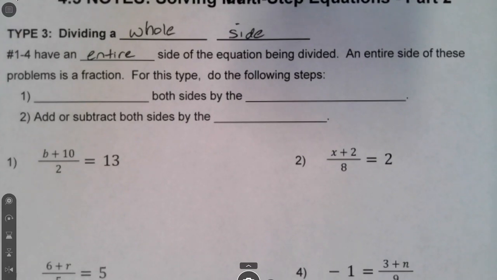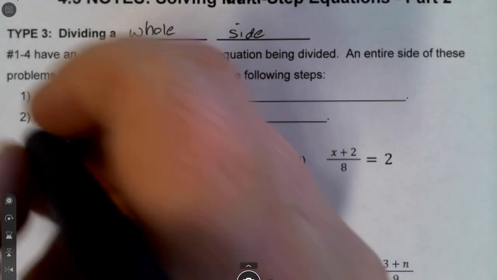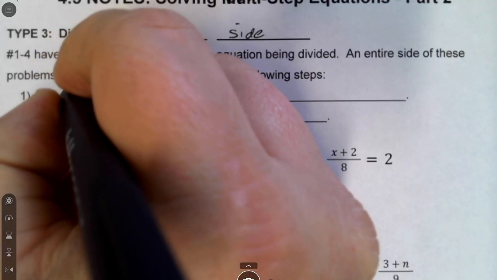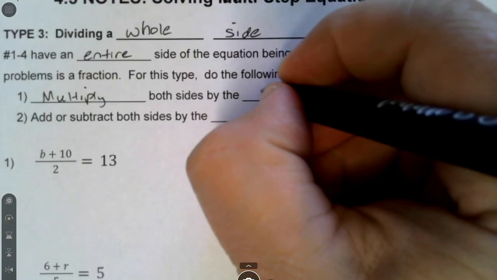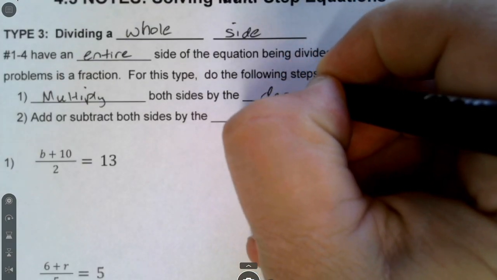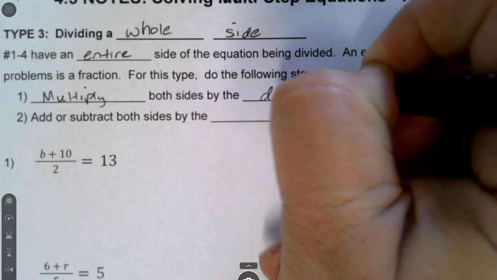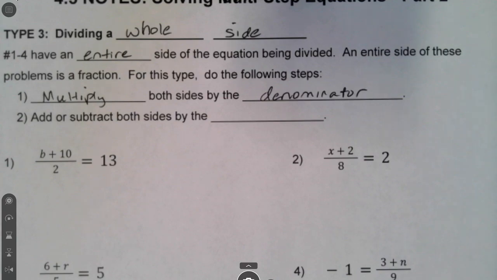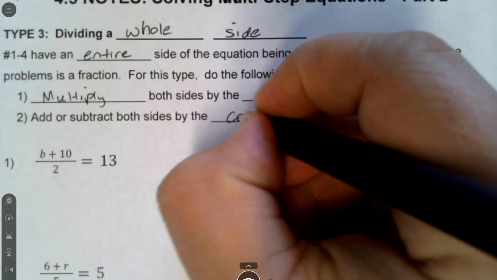So for this type, do the following steps. First, multiply both sides by the denominator. Then you will add or subtract both sides by the constant.